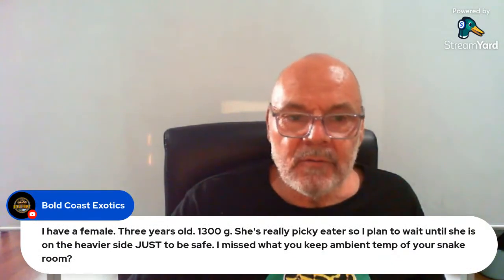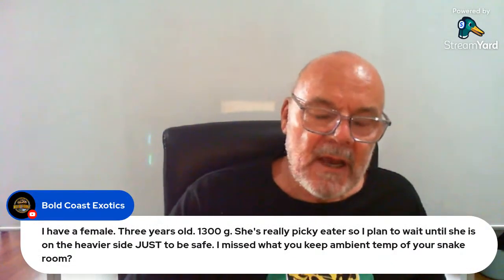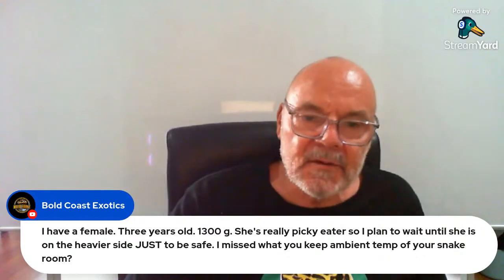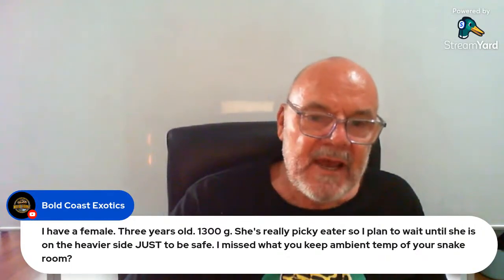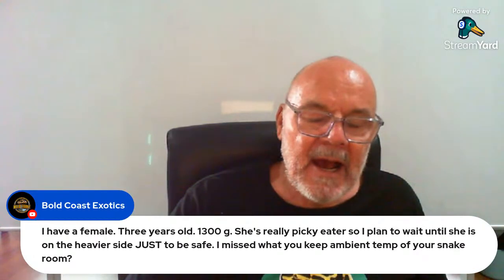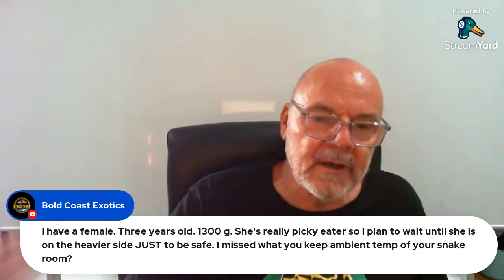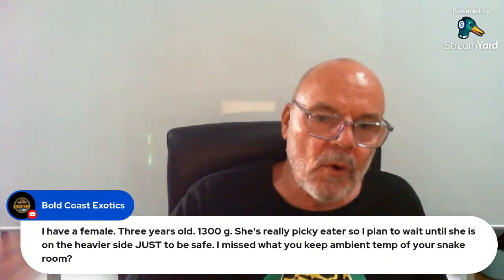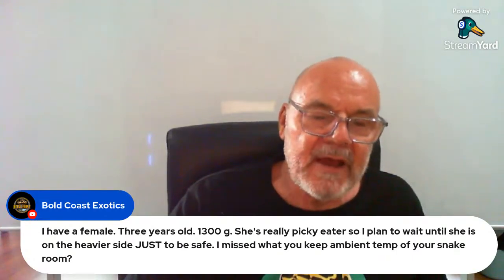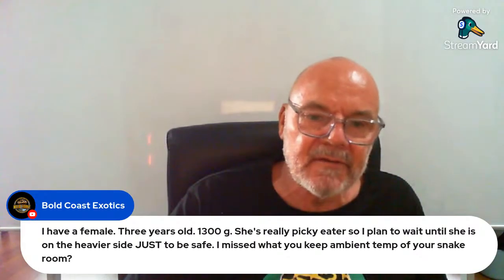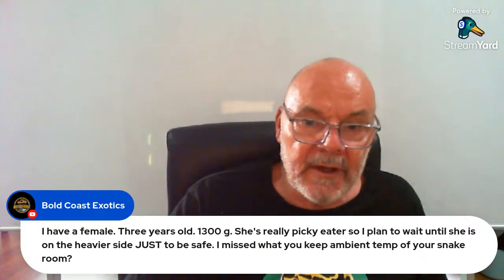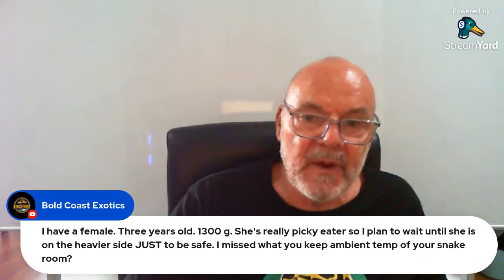Ambient in my snake room, 28 to 30 degrees. Any lower than that, and I start to have digestive issues. Any higher than that, and my snakes start to show avoidance, bowl wrapping, soaking, moving away from the outside walls where it's warm. So they prefer to be in the range 28 to 30. I do find that the low end of the range, about 28, is good for the bulk of the year.